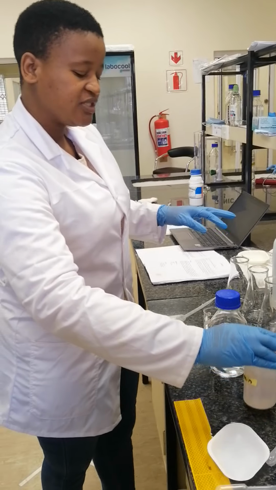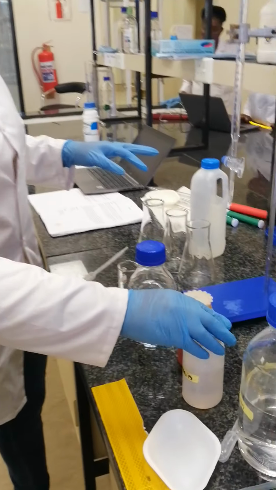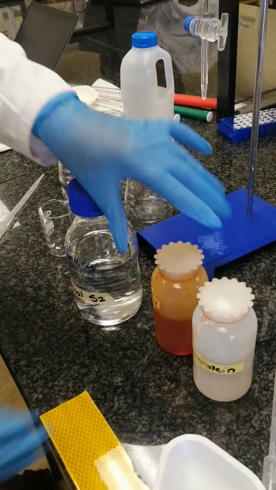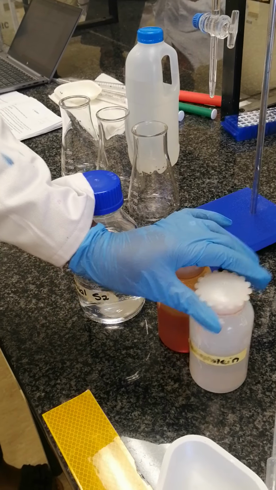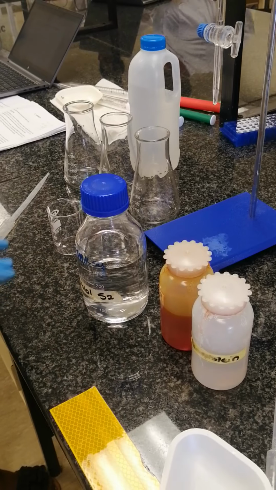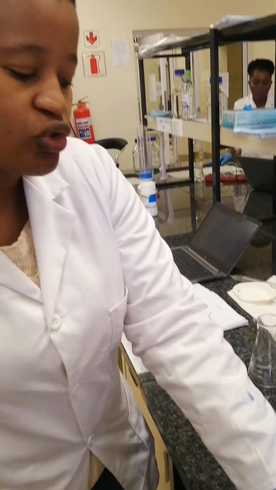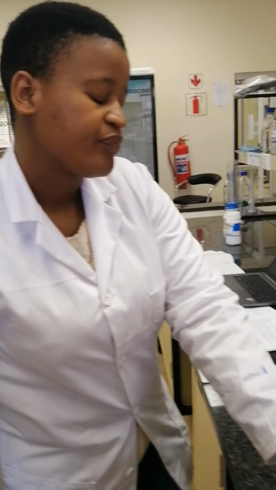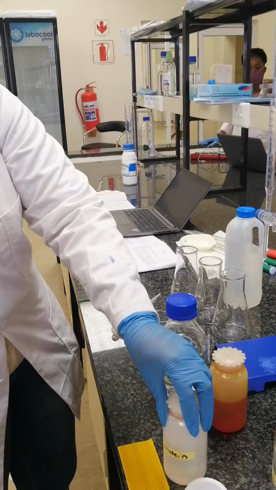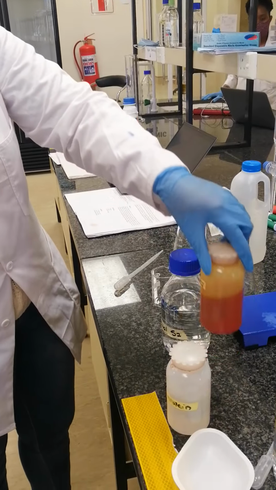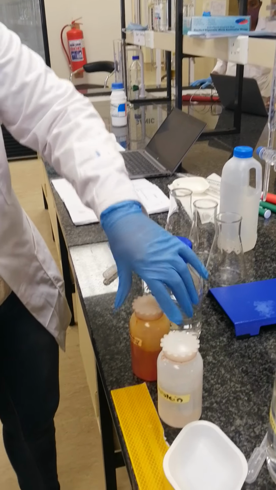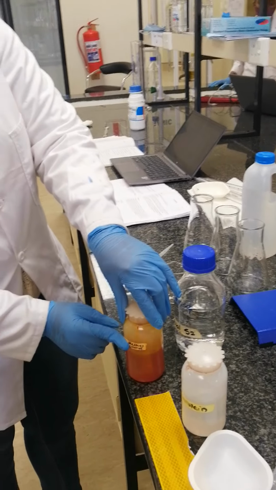With phenolphthalein, it depends on the pH level that we have. So firstly, we have to measure the pH of our water sample and check. If it's above 8.3, we're going to use phenolphthalein as indicator. And if it's below 8.3, we're going to use methyl orange as indicator.